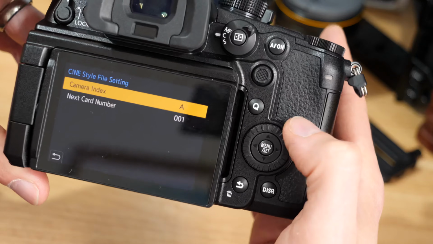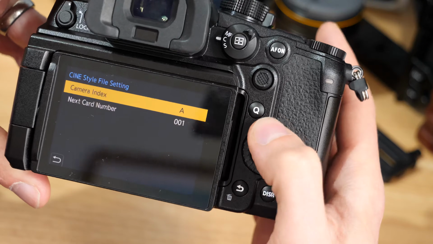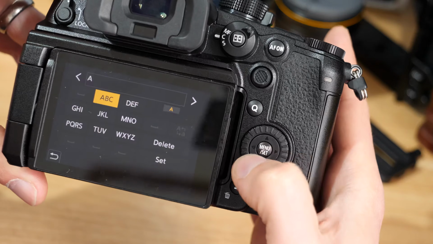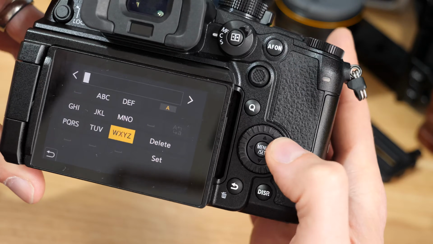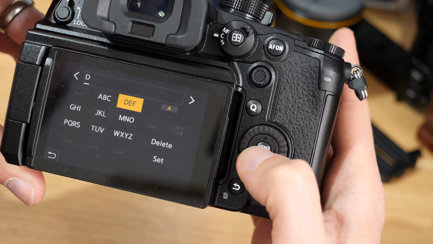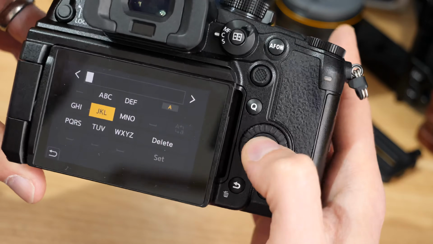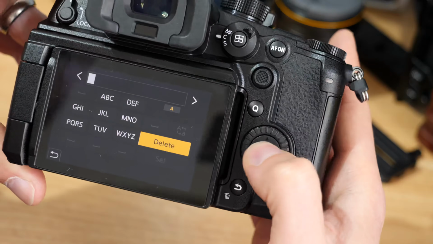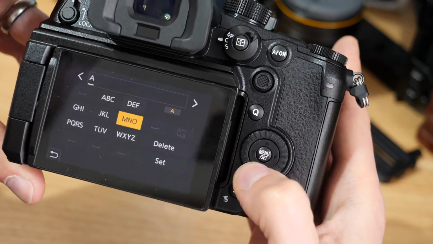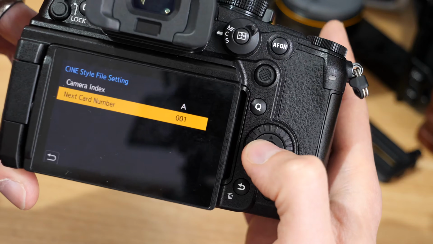If we click into this, essentially what we've got now is the option to set the camera index, the first one. We can jump in. This isn't a full naming. It's essentially we're just setting an index to it, so it can be D or K, essentially just a letter. So we can keep that as A. Then you can change the card number as well.